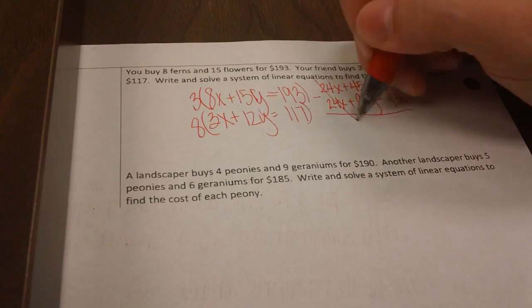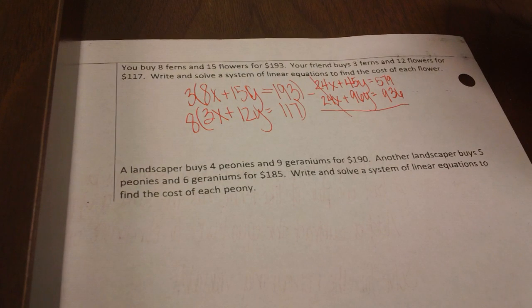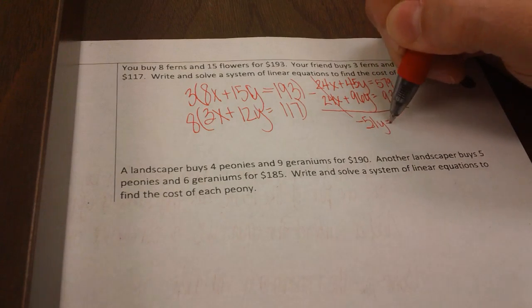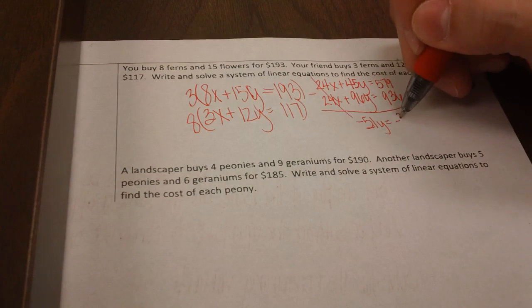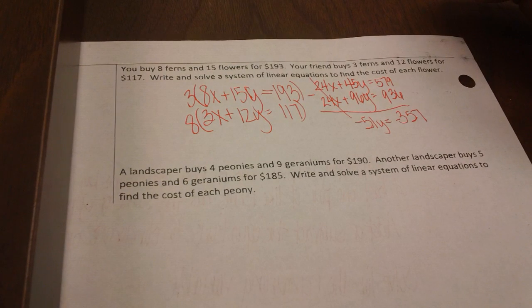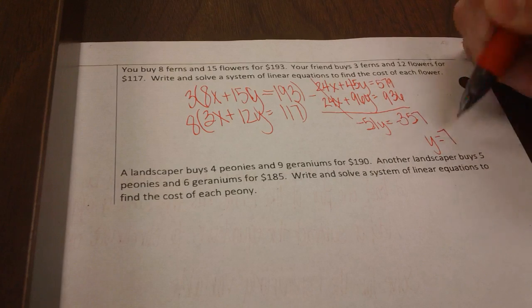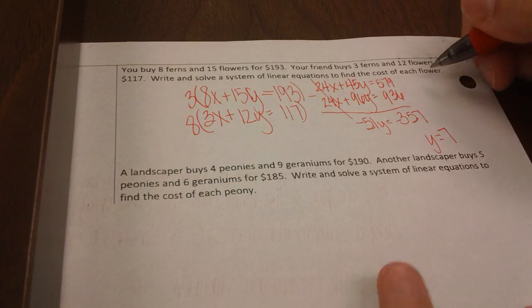Since my 24s are the same, I have to subtract them so that they cancel out. 45 minus 96 gives me negative 51y. And 579 minus 936 gives me negative 357. So I divide by negative 51, and I get y is 7. So flowers are $7 each.